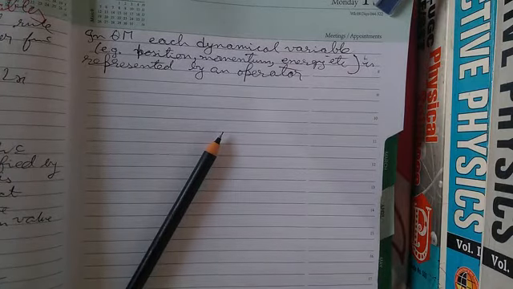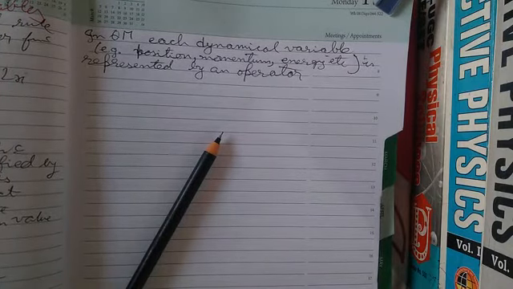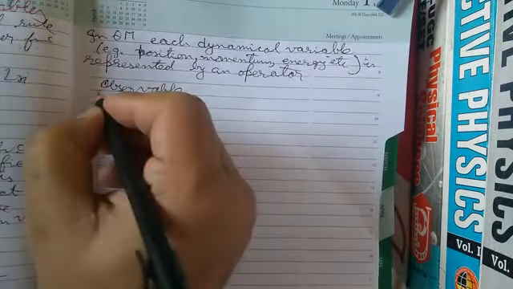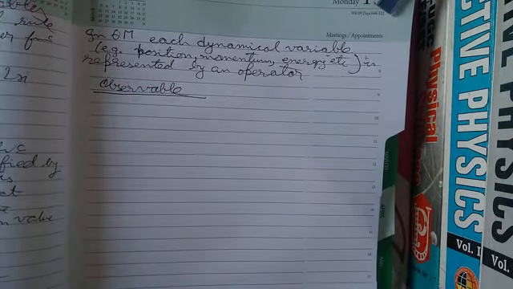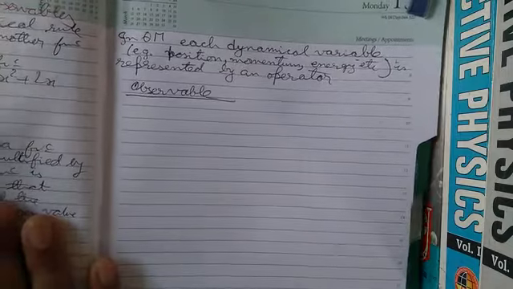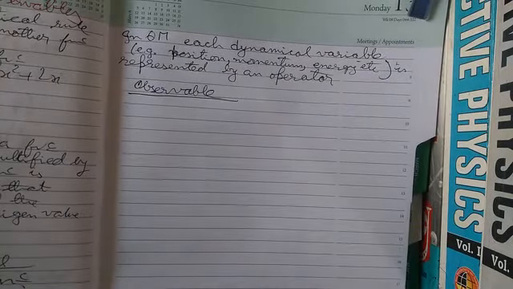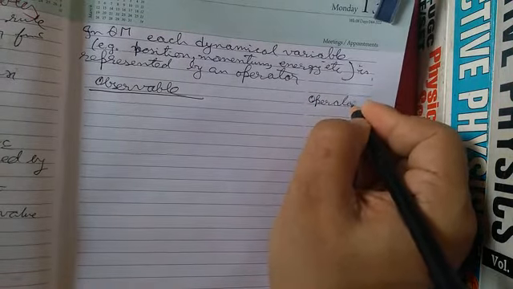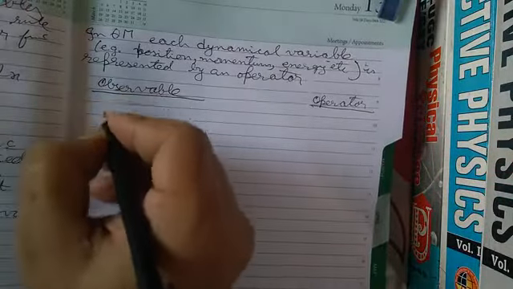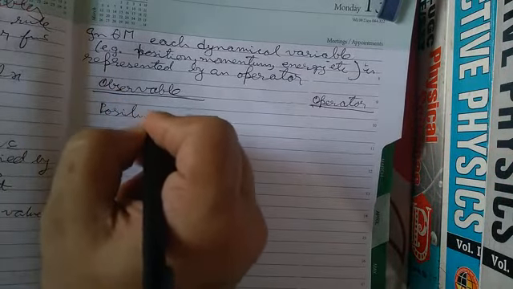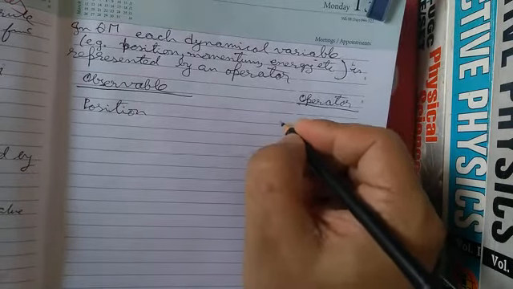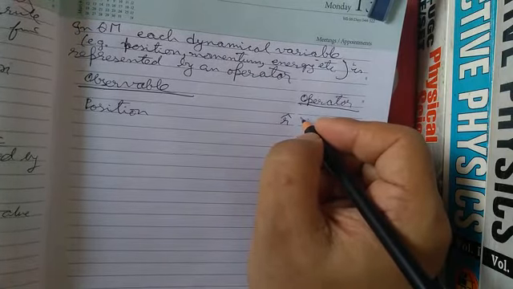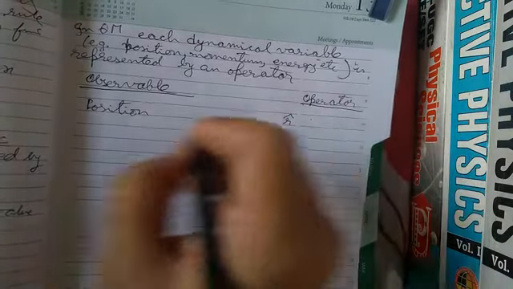Now observable comes from the word observe. You can observe the position, you can observe the momentum, you can observe the energy, and each has an operator. So the observable position has the operator R cap, or you can write R vector also.